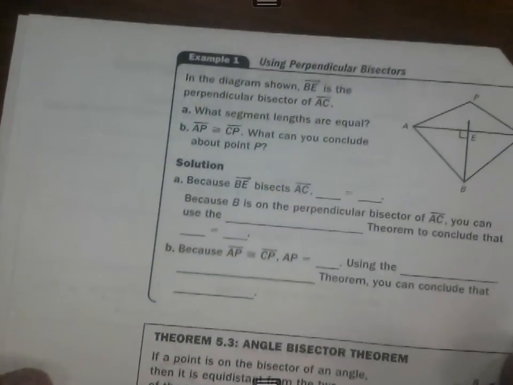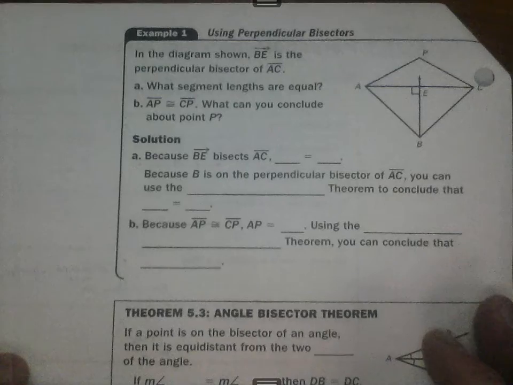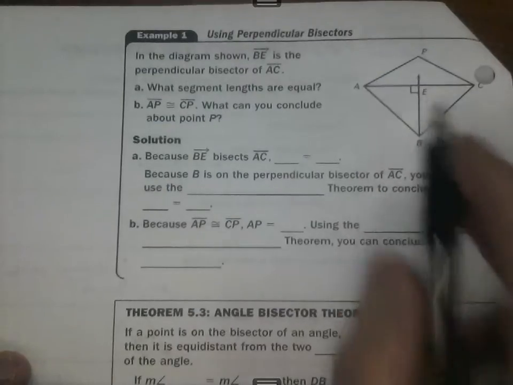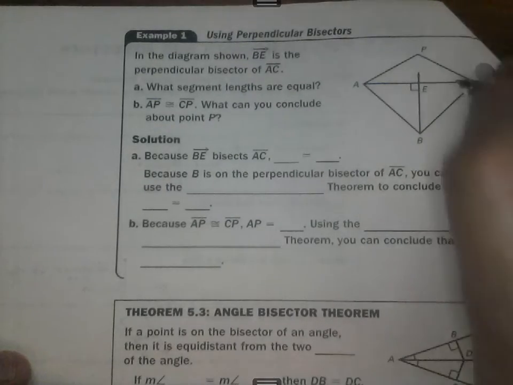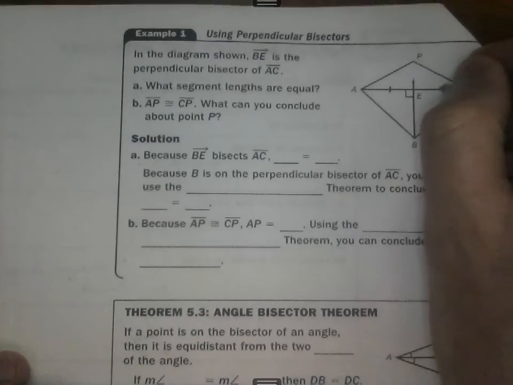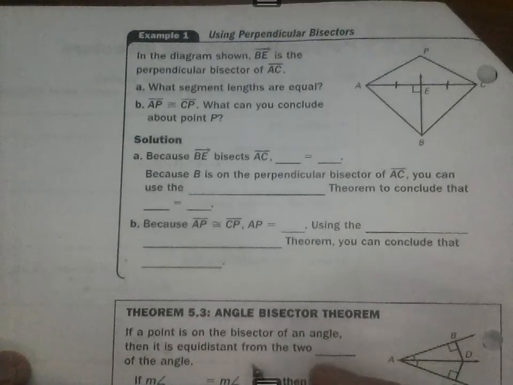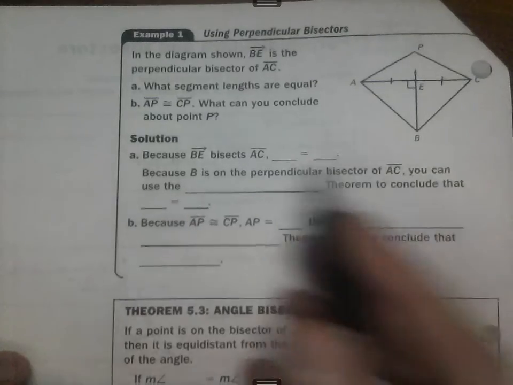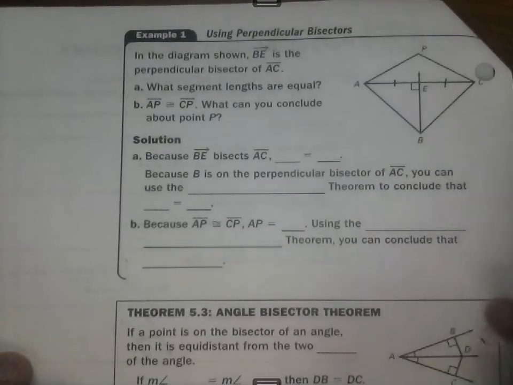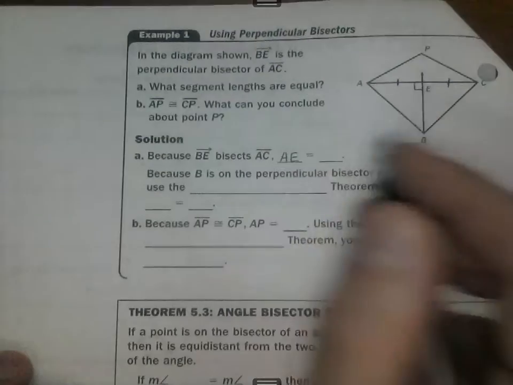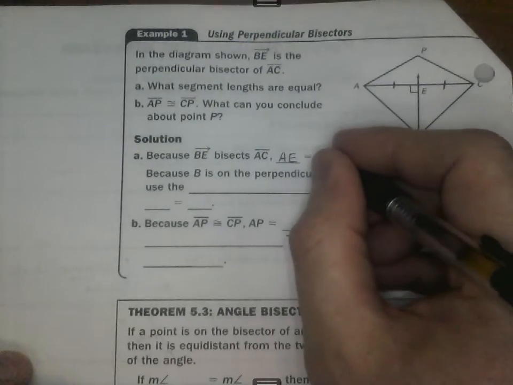So, example 1, using perpendicular bisectors. In the diagram shown, BE is the perpendicular bisector of AC. What segment lengths are equal? Right away, since we know BE is the perpendicular bisector, this length and this length are going to be congruent because it bisects AC. So because BE bisects AC, I know that AE is equal to EC.